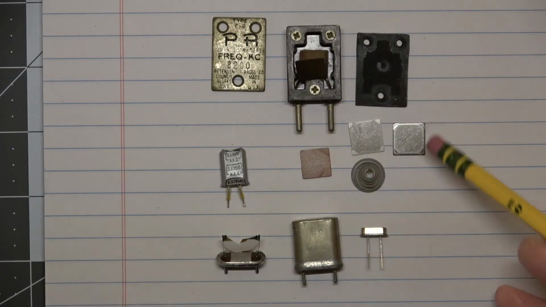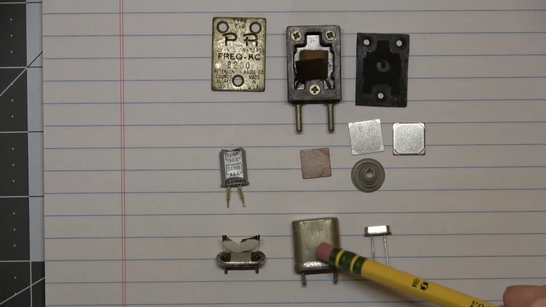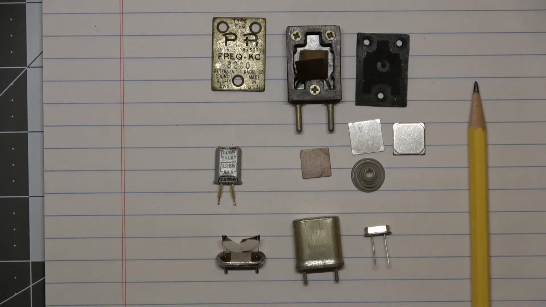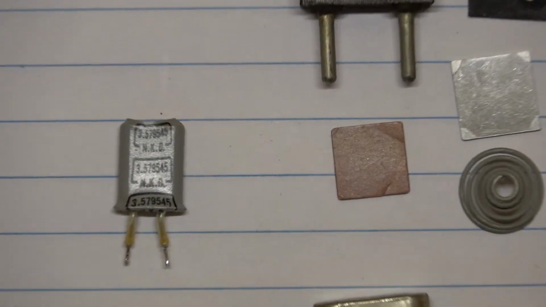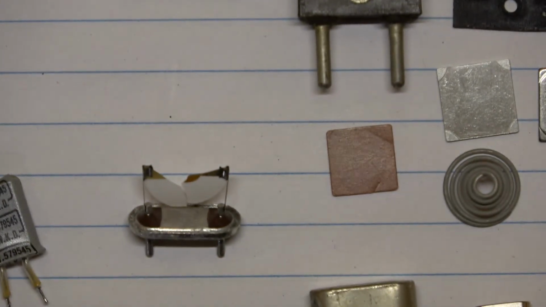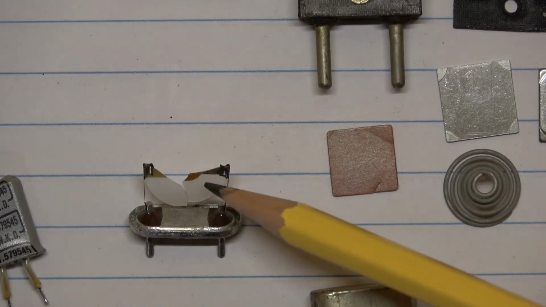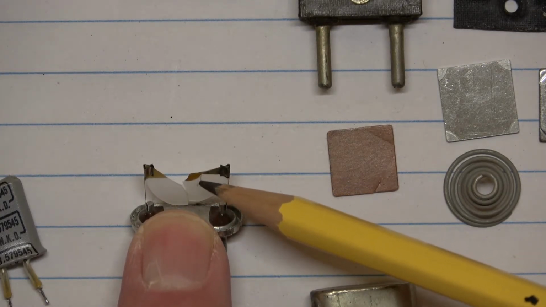Got a couple of other ones here. This is just another package, a tiny package, another one. And this is actually a color burst crystal out of a TV. And then the one I want to zero in on, other way, is this one here. Now this is a quartz crystal. Let's see if I can get this to focus. There we go. And it might be a little hard to see, but here you can see the quartz wafer, and it's broken. You can kind of see it moving around there.